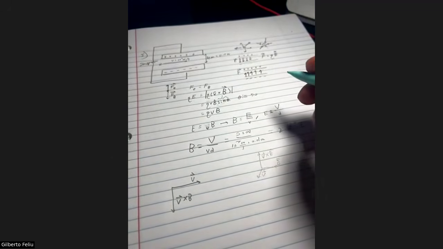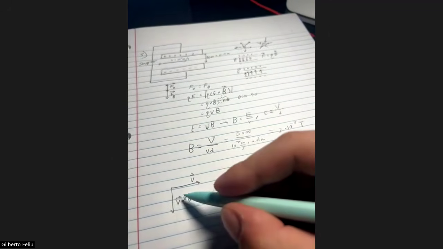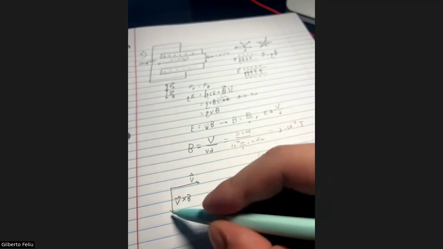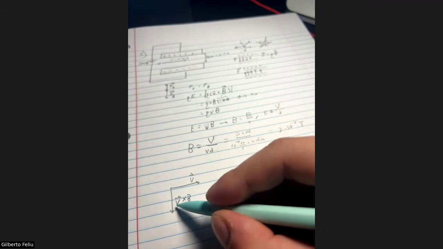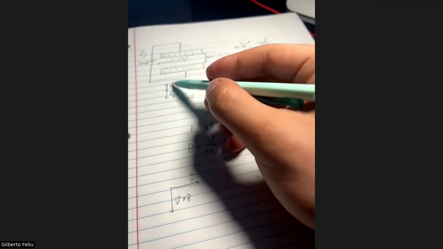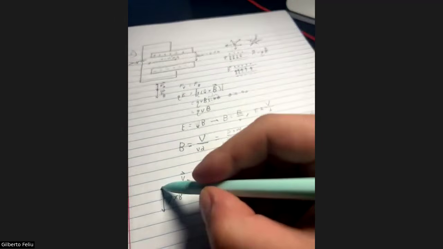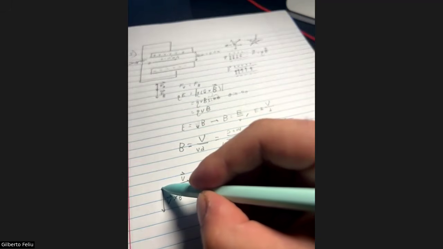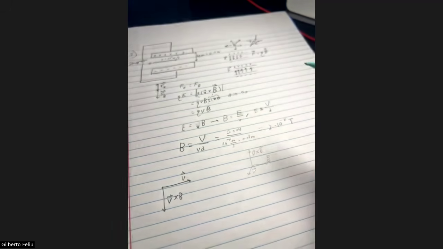We don't care about the charge right now, we just care about the direction. What would give us, with respect to this vector and this cross product, which needs to point this way given the electric force direction?